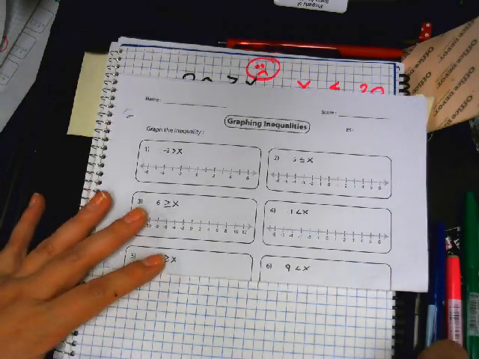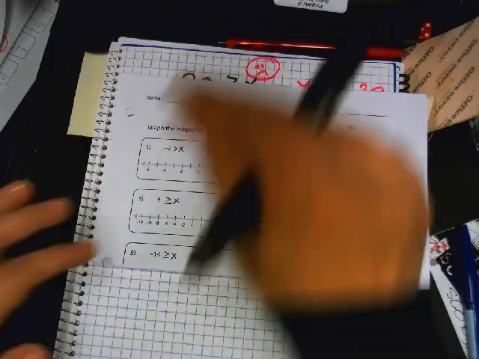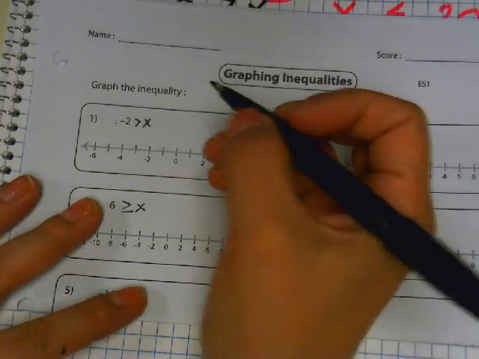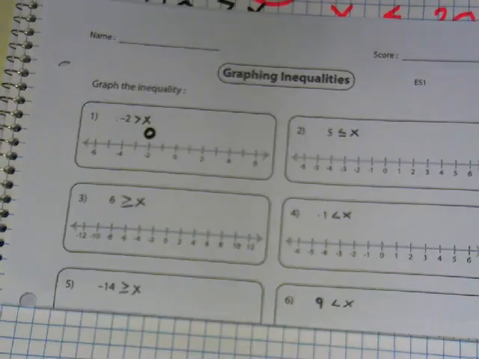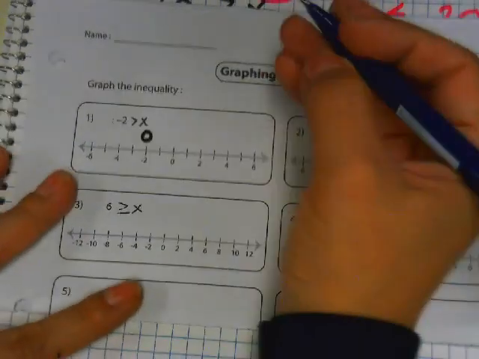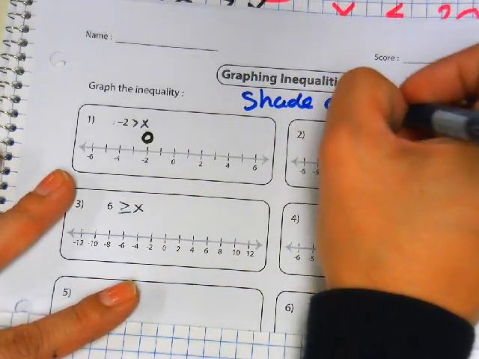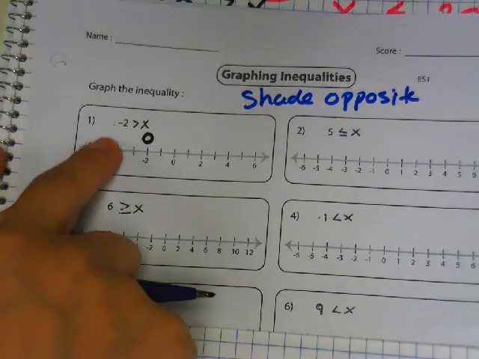All right, I'm going to do the first one. Where do I put the circle? On what number? On -2, open circle. So that doesn't change. Open circle on the -2. All right. Now, we have to do the shade opposite. We have to shade the opposite because the number comes first.